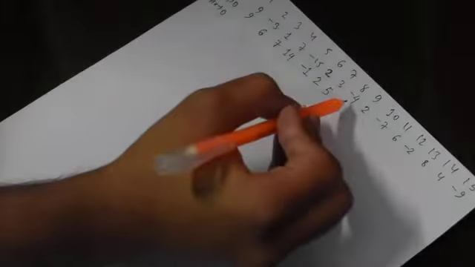Then 5 plus minus 4 is 1, and the number is minus 4. 1 or minus 4, obviously 1. Then 1 plus 2 is 3, or 2. Obviously 3.